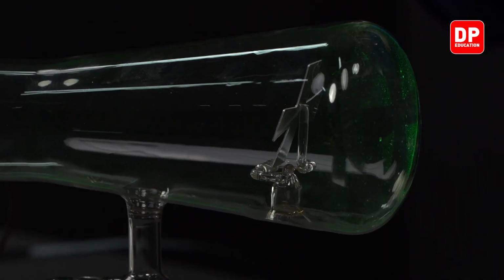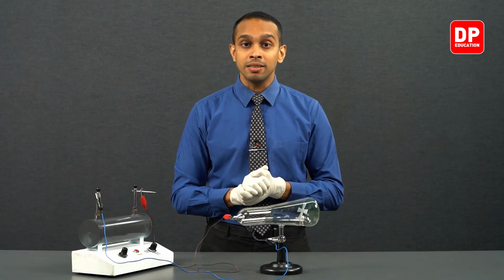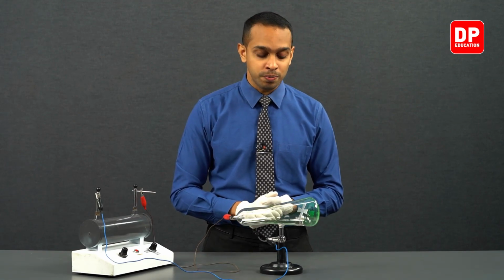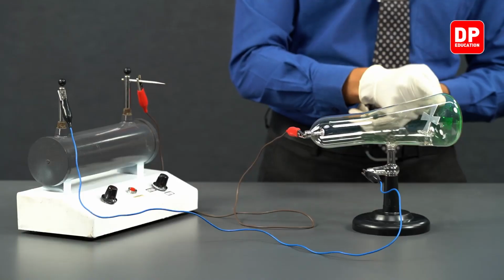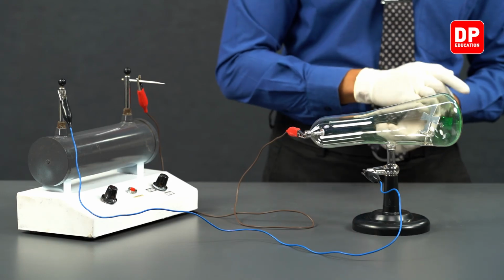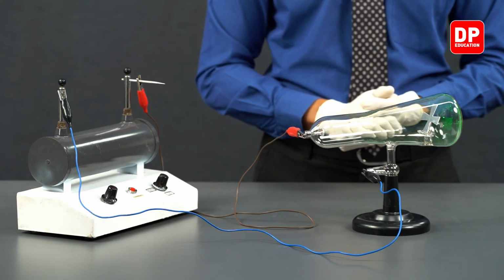So therefore, a shadow in the shape of this object is cast towards the back of the cathode ray tube. You can very clearly observe the formation of a shadow in the shape of a cross at the back of our cathode ray tube.